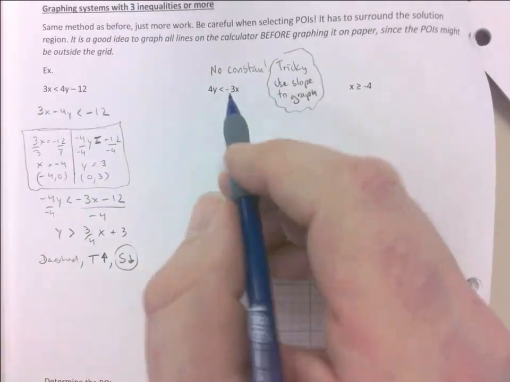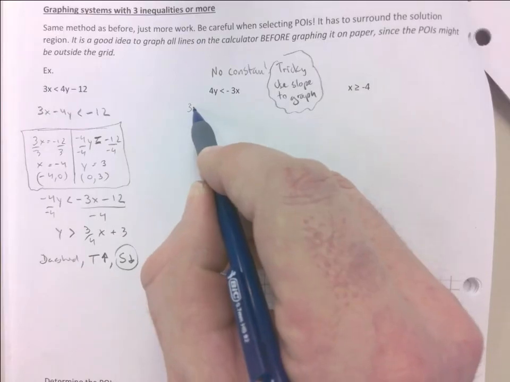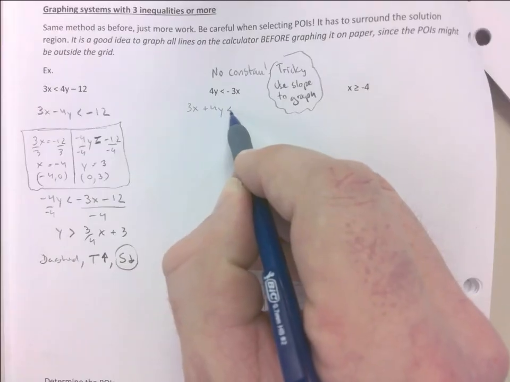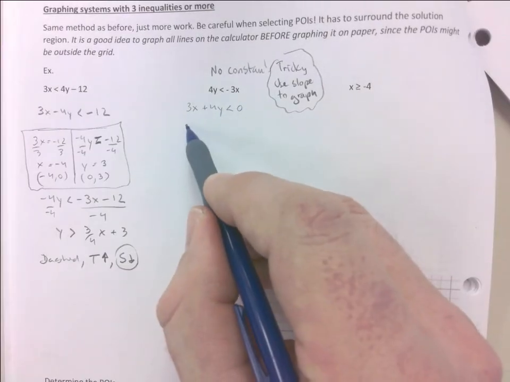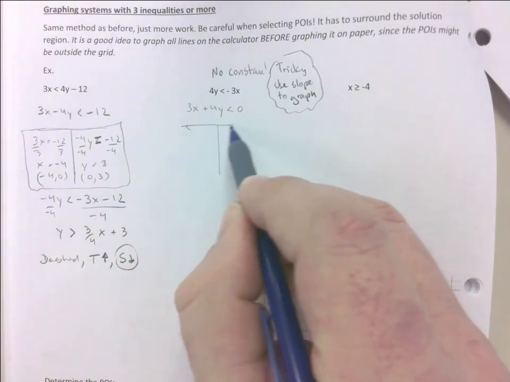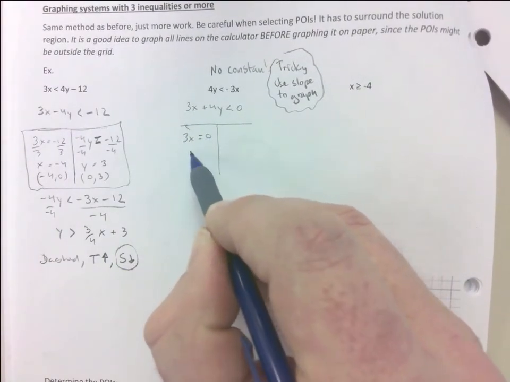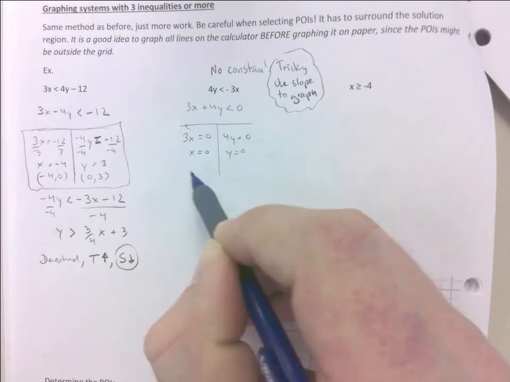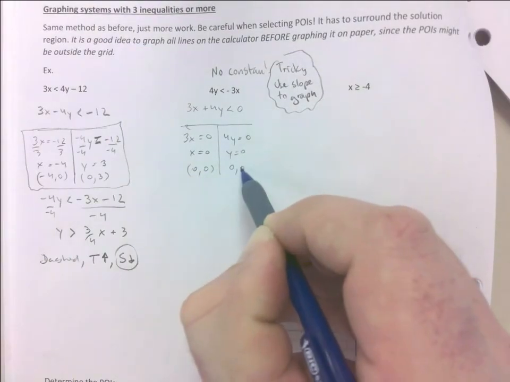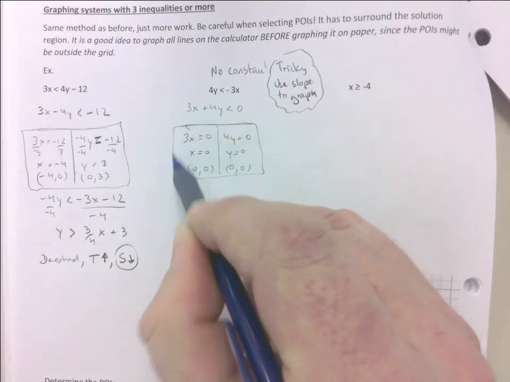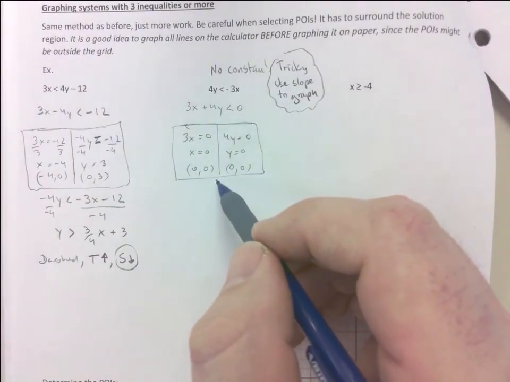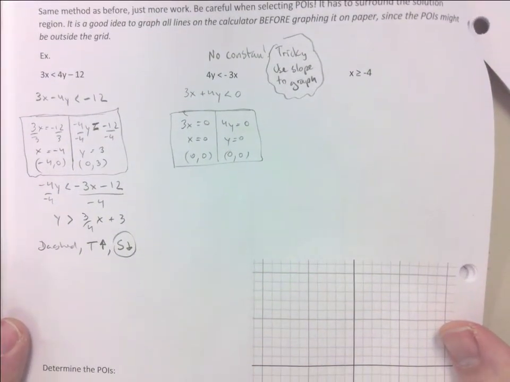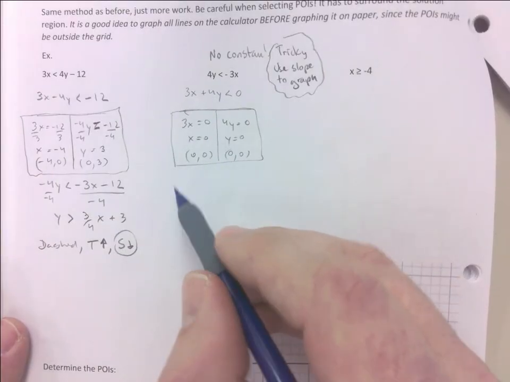So when I clean this up, I have 3x plus 4y is less than 0. I will find the x and the y-intercept. It ends up being 3x is equal to 0, so x is just 0. 4y is equal to 0, so y is just 0. This doesn't help us a whole lot. Mr. Dirksen, do I have to do this if I realize that it's a 0-0 situation? You don't have to do this. You can just go straight into rewriting mode.